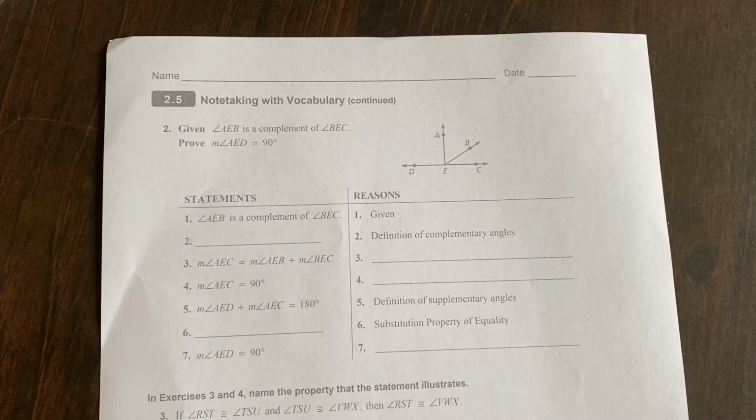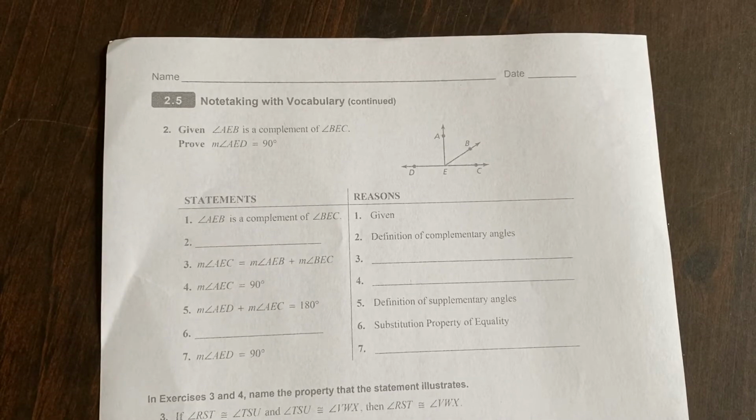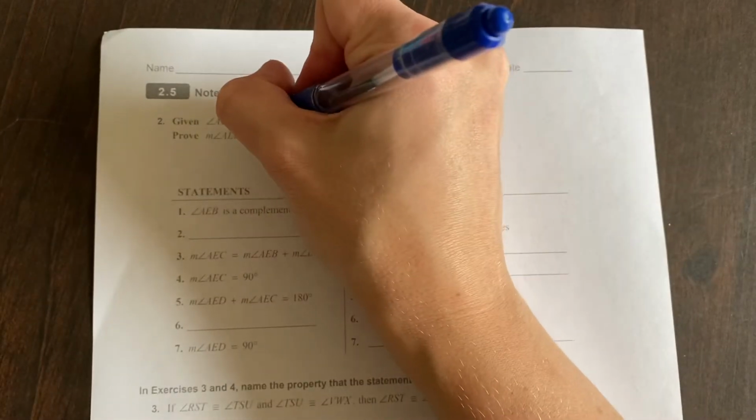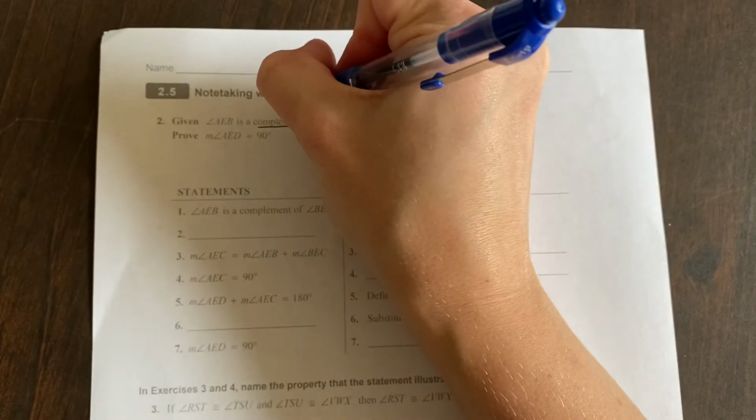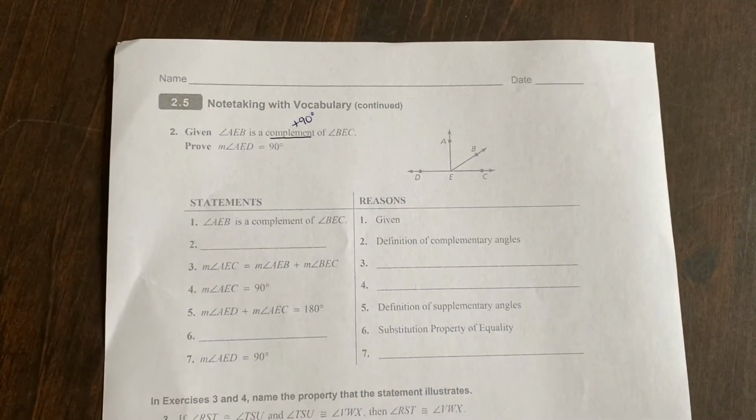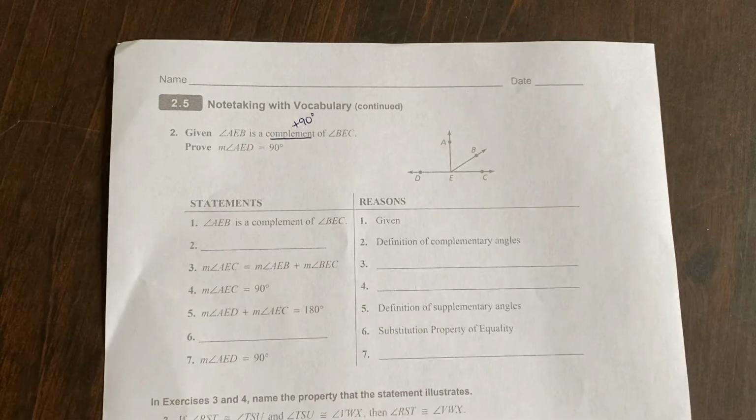In number 2 on page 58 for lesson 2.5, we're given that angle AEB is a complement of angle BEC. So remember, complement means they add up to 90 degrees. So angle AEB and BEC add up to 90. Using this information in our picture, we have to prove that the measure of angle AED is 90.